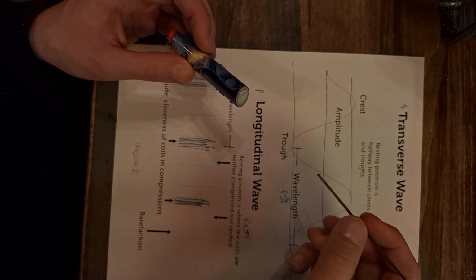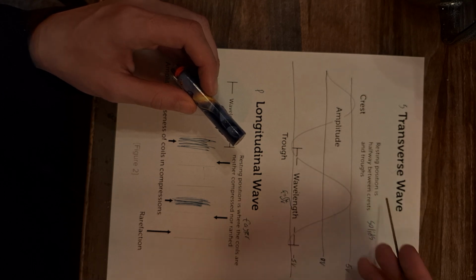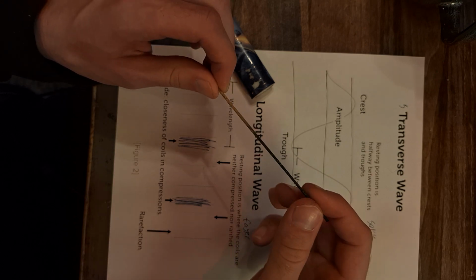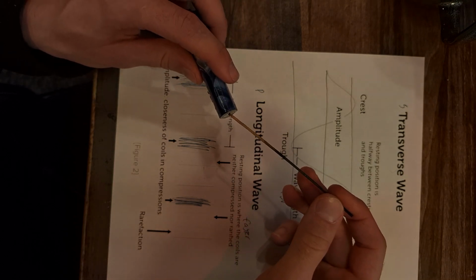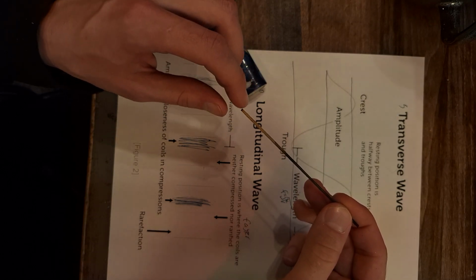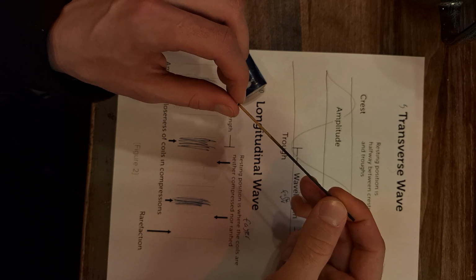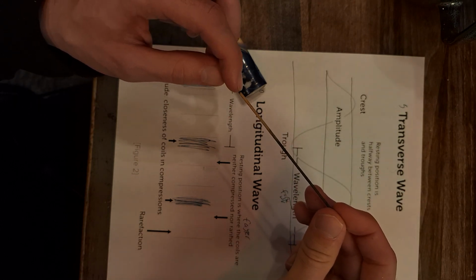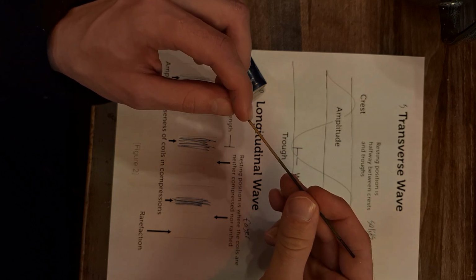Also, if we then take into consideration we have our transverse waves, so bending like this, which only solids can do. So if we take that and now we push it like that, we still get our bounce like that. So we get our transverse wave, but we also still get our bounce that pushes it forward.